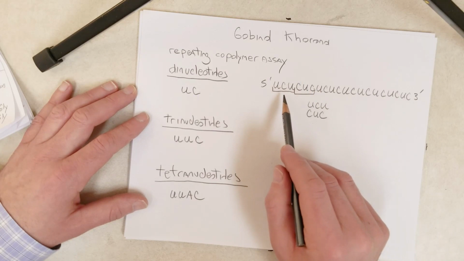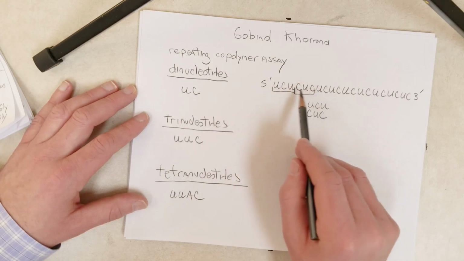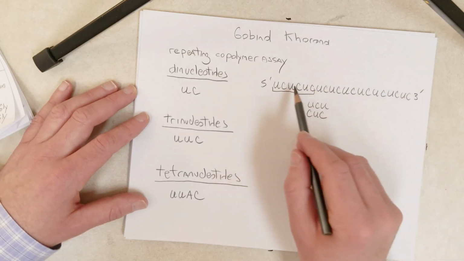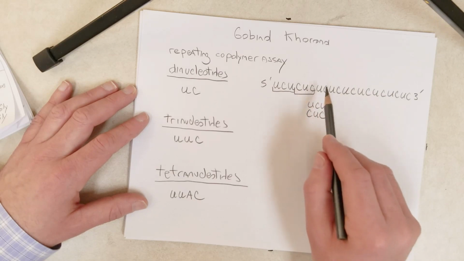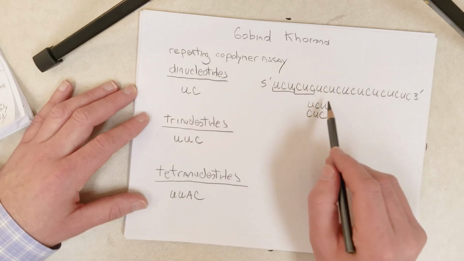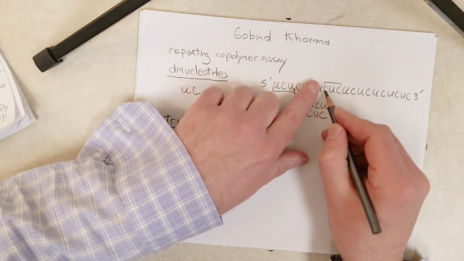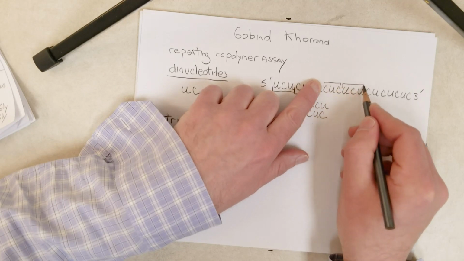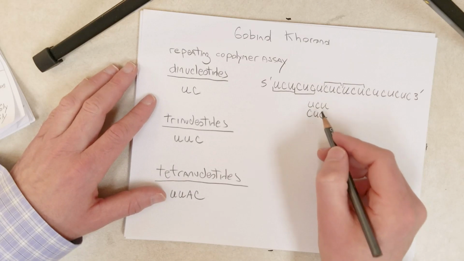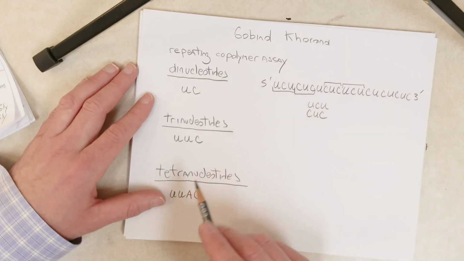When they do start translating, they read 3 at a time. So here's this 3, then they will move ahead, read the next 3, move ahead, read the next 3. In this experiment, ribosomes can bind anywhere, and when they bind and start reading, they read 3 nucleotides at a time. If you look anywhere in here, let's say the ribosome binds here and starts translating: CUC, UCU, CUC, UCU. We still only see these 2 codons. So there are only 2 possible codons present in this RNA molecule.